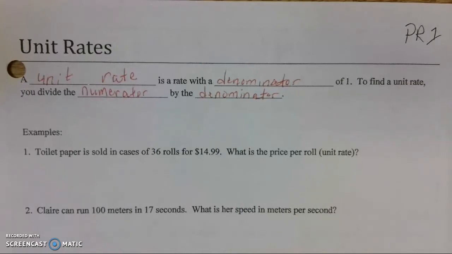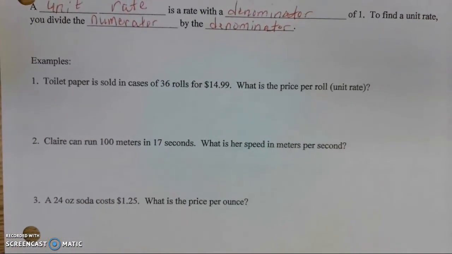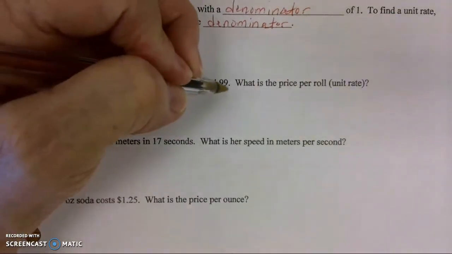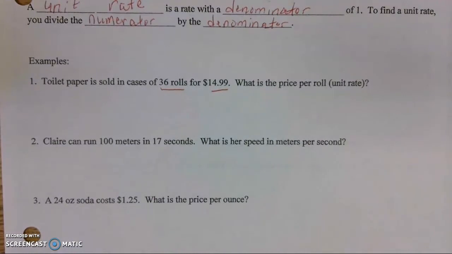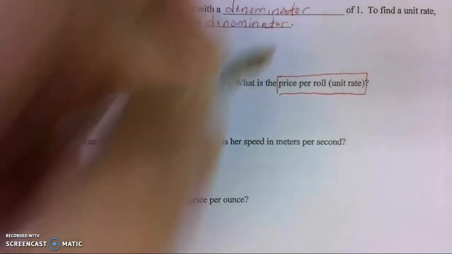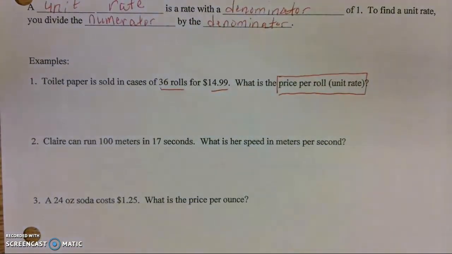Now, the first example, toilet paper is sold in cases of 36 rolls for $14.99. So those are the two numbers that we're going to compare. But you have to read the question to decide how you're going to compare them. And the question says, what is the price per roll? That's your unit rate.